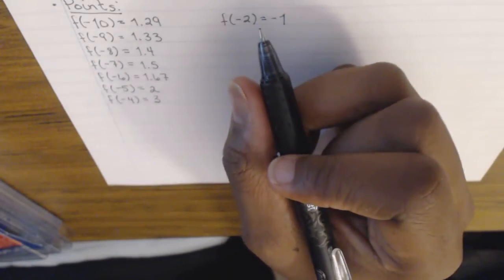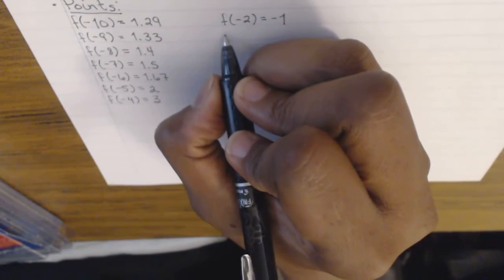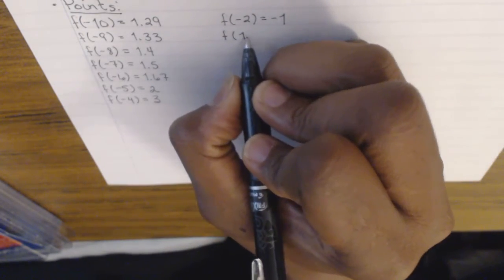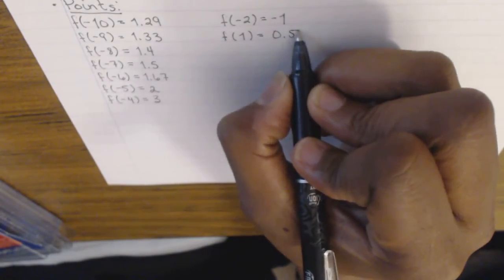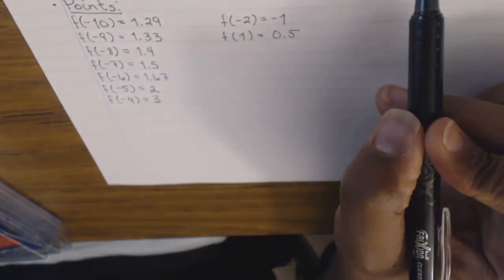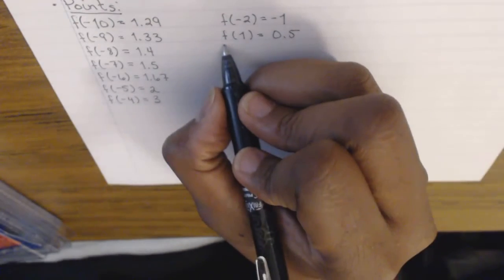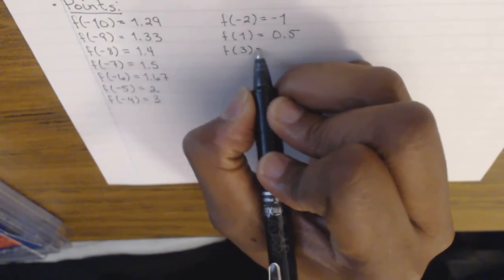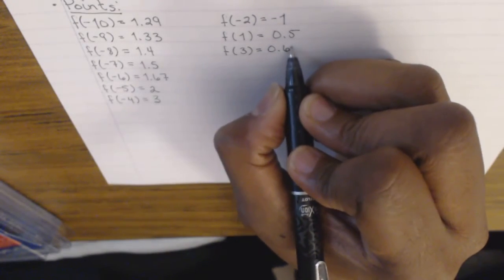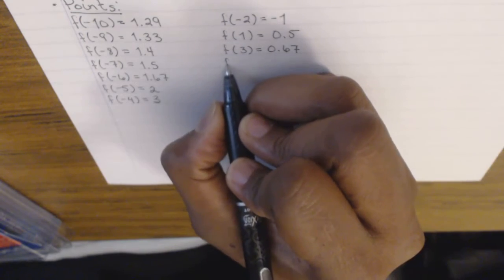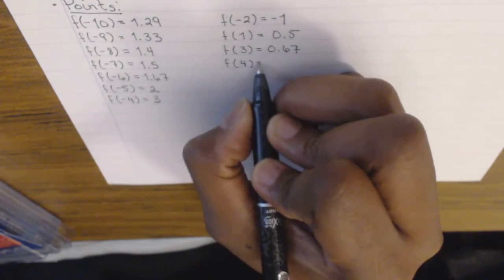I don't have to do 0 because 0 is my y-intercept. So I'll do f of 1. Gives me about half, 0.5. I have a hole at 2. So let's do f of 3. Have 0.67.